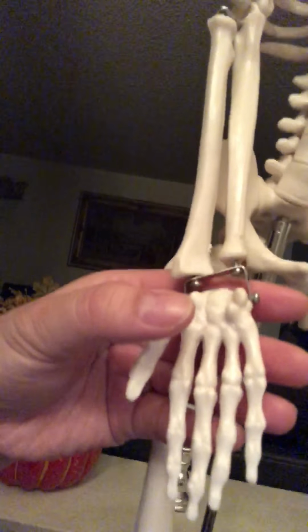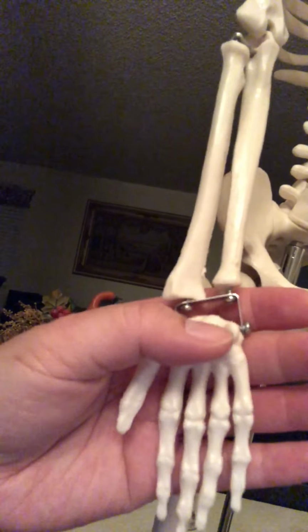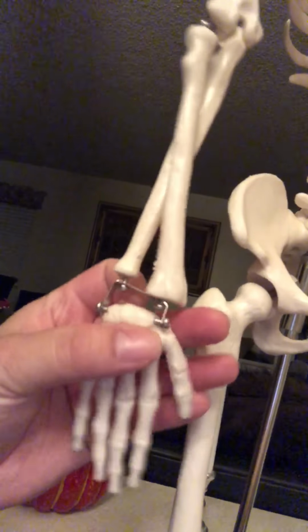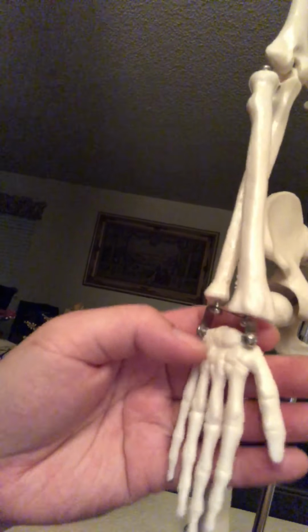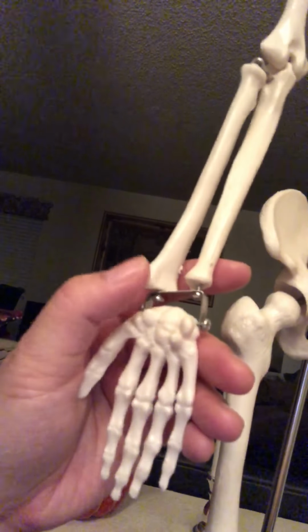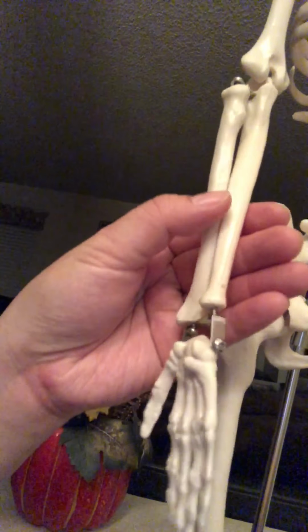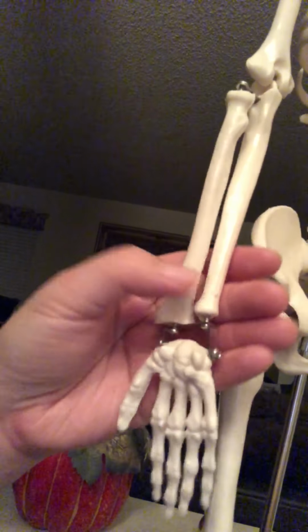Anterior position of the hand, here it is, and this would be posterior. And here's the carpals, and here's the ulna, and here's the radius.